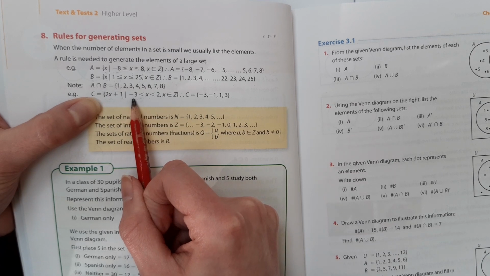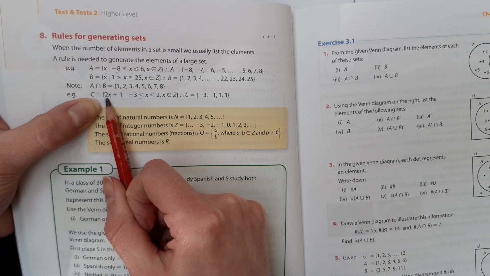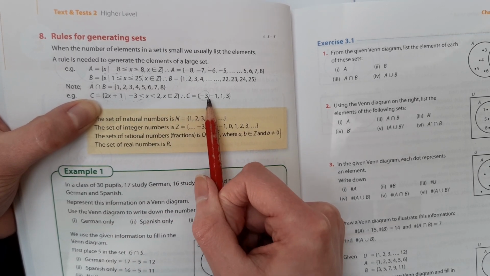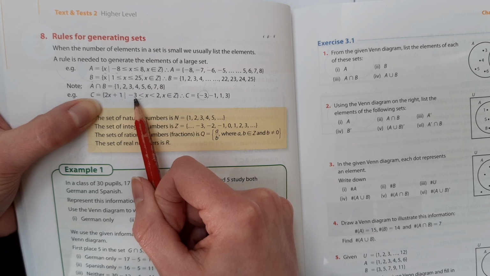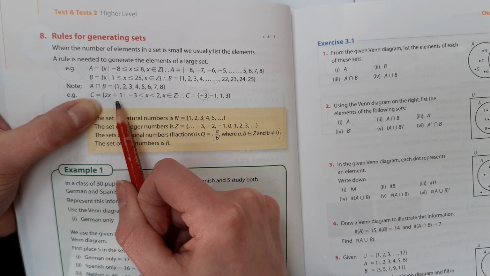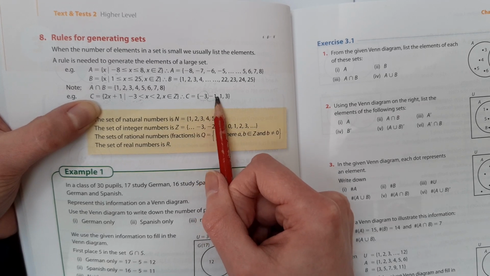Okay, so we're not starting with -3, we're starting with -2. -2 times 2 is -4 plus 1 is -3. So that's where that -3 comes from. So that's -2 accounted for. -1. -1 times 2 is -2 plus 1 is -1. So that's where that -1 comes from.